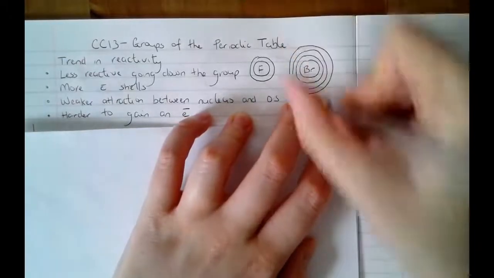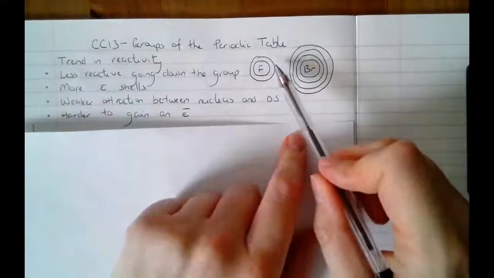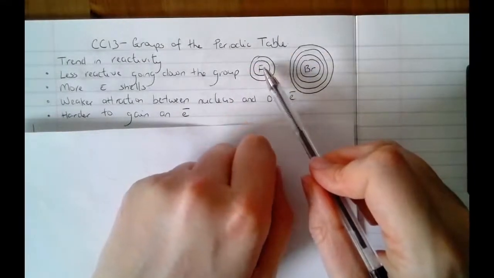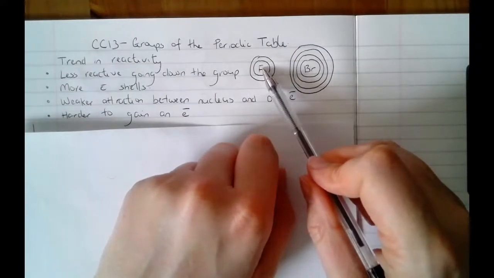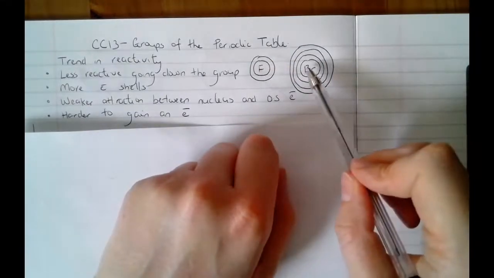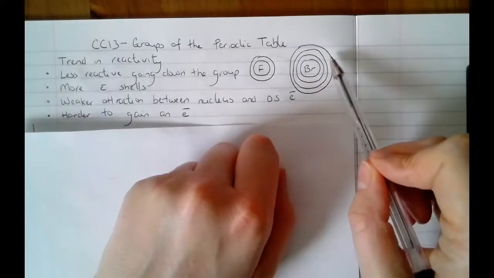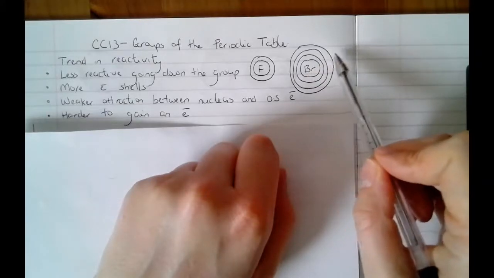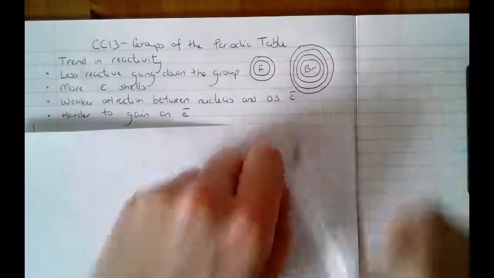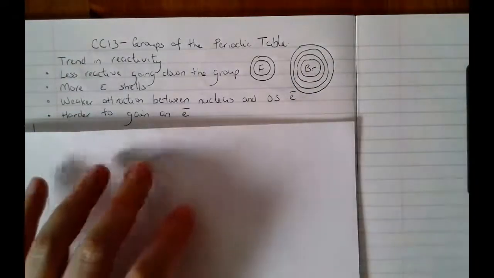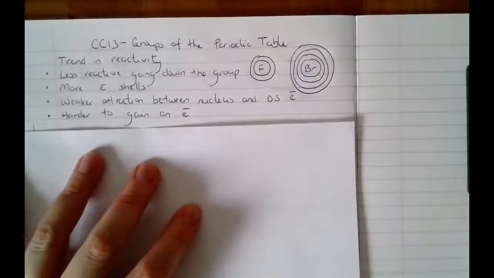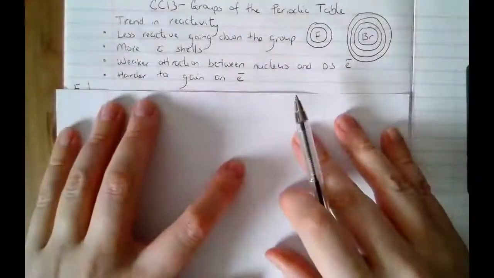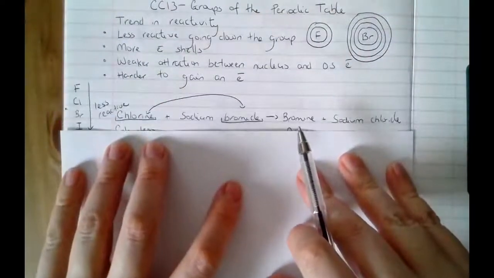It's much easier for fluorine to gain an electron because the electron is closer to the nucleus and will be strongly attracted to that fluorine atom. For bromine, that nucleus is quite far away from the outer shell. It makes it hard for that positive nucleus to attract a new electron. So going down the group, they get less and less reactive. We need to look at displacement reactions to prove that this trend in reactivity is correct.